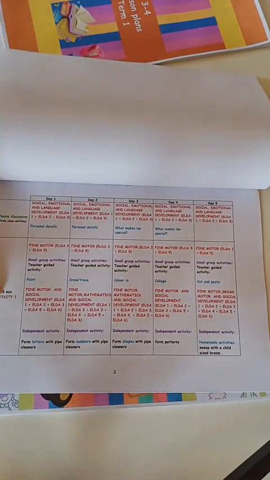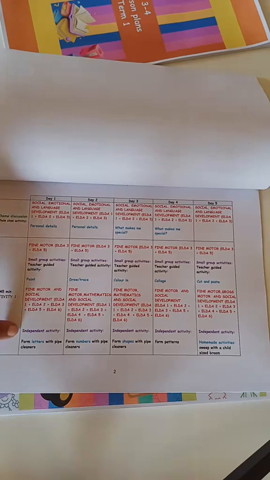Okay, so now the activity one, we have small group activities, we have independent activities. Under small group activities, for example, you're going to paint, and then independent activities, children are going to form letters with pipe cleaners. So do you understand how it goes?